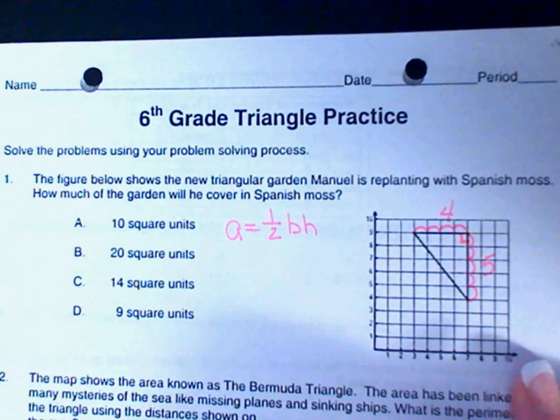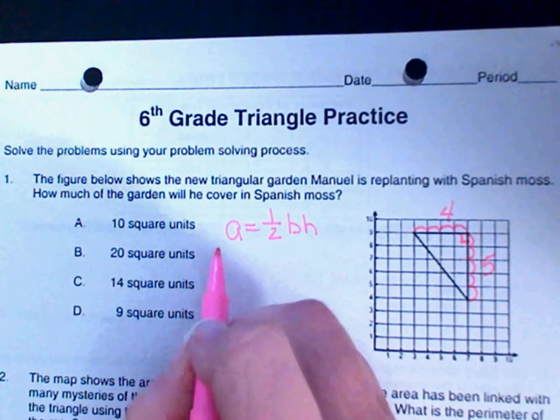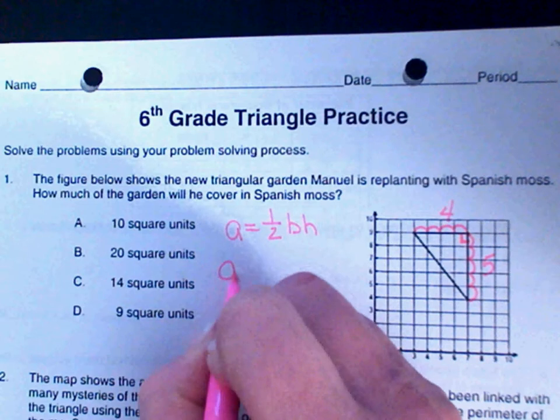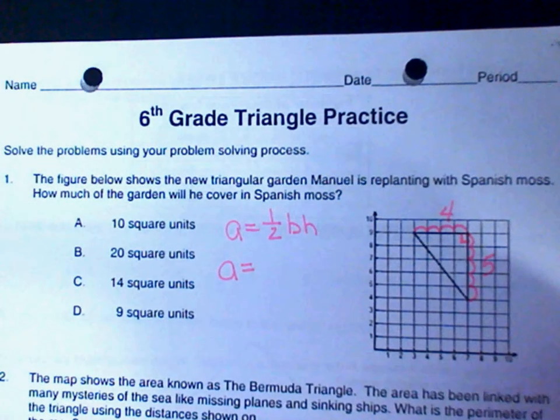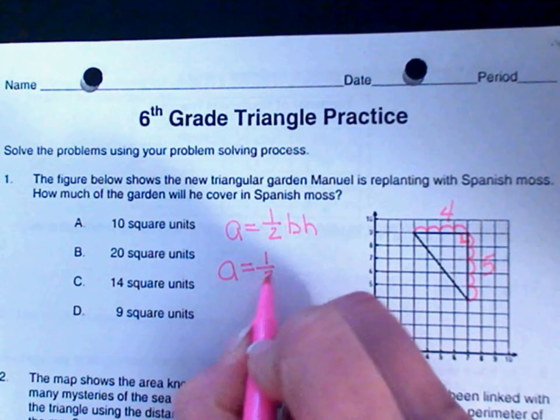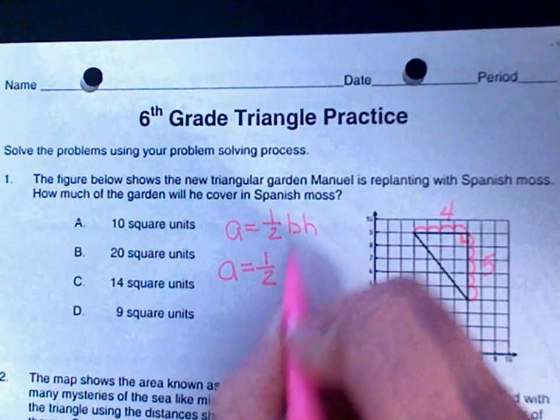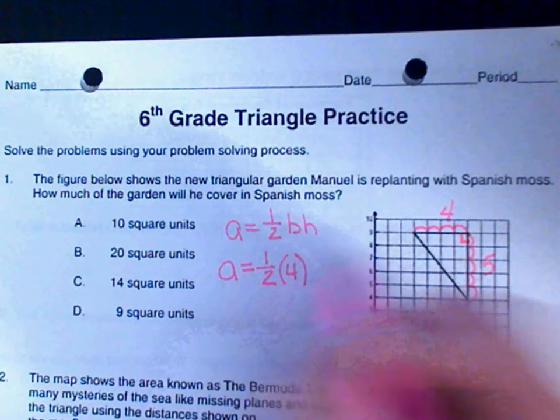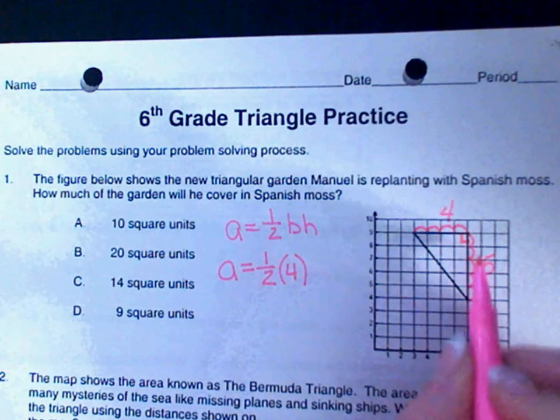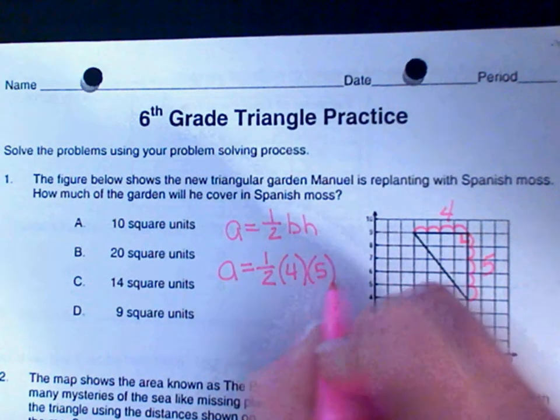Now I can simply input them into my formula. Left to right, I do not know my area, so I'm going to rewrite the A. I have not used my half. Do I have a base? Yes, it is 4. Do I have a height? Yes, it is 5.